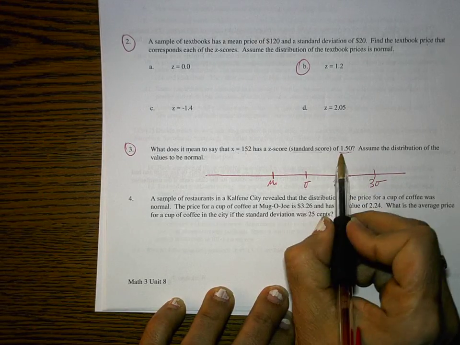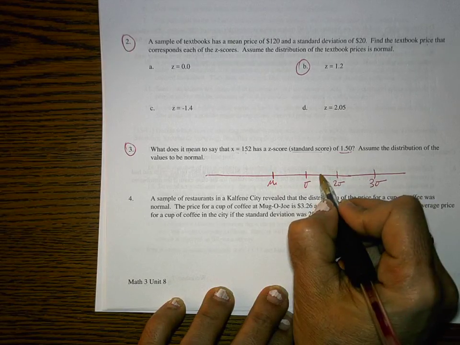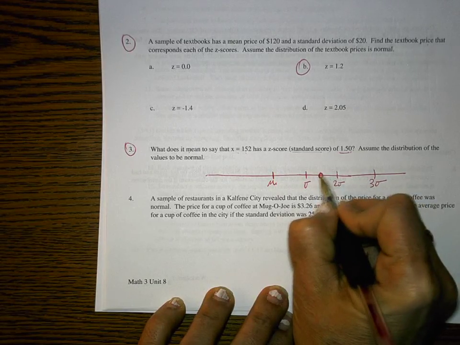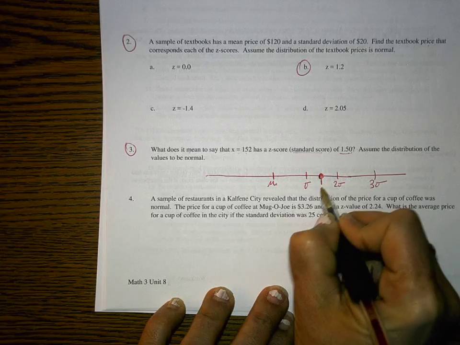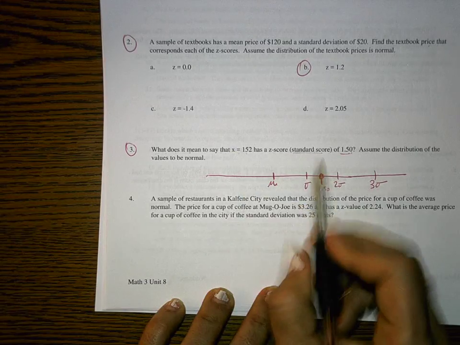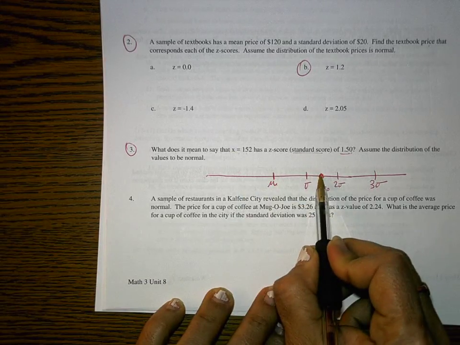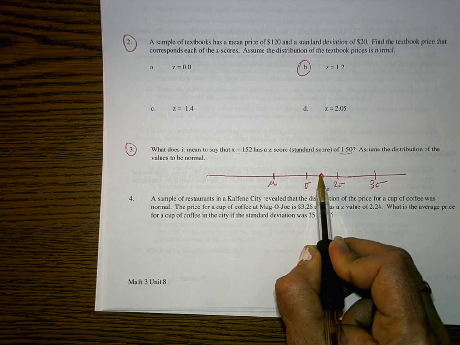That tells me that I am 1.5 above the mean. So I am right here as a position, my score of 152, this is a 1.5 z-score. That tells me that my score of 152 is 1.5 standard deviations above the mean.